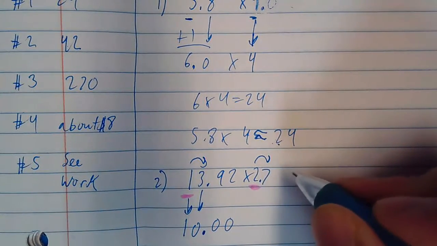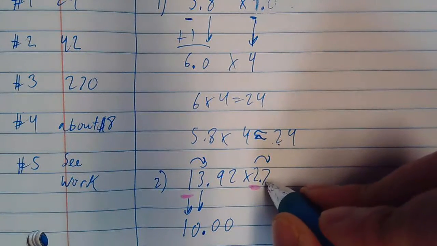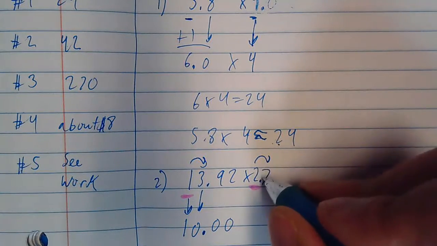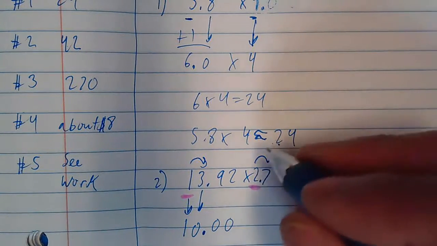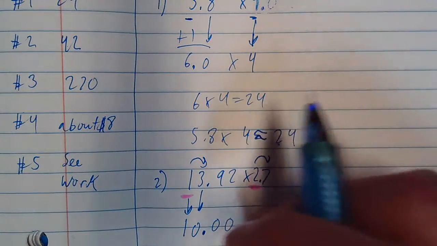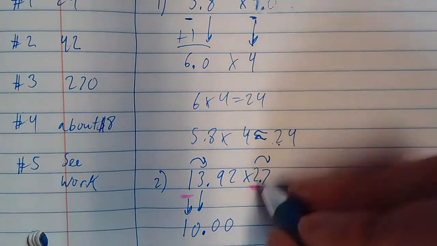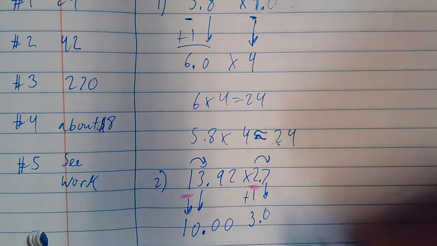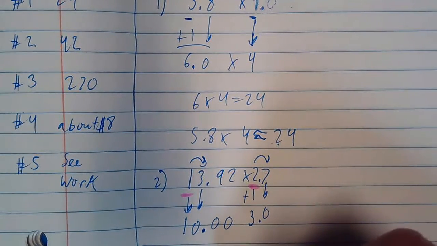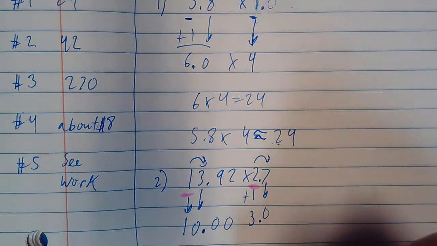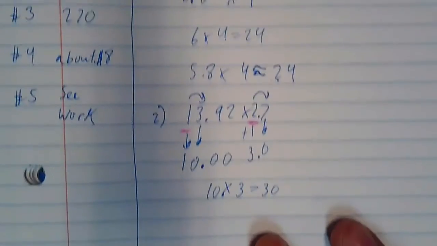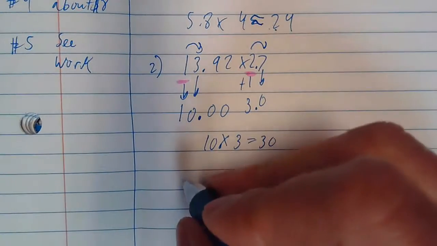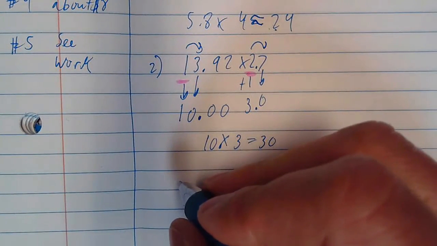You look at the 2. The number after it is 5 or more. Forgetting, I always think it's more than 5, but the rule is if it's 5 or more, right? So you add 1. It becomes 3. This becomes 0. 3.0. 10 times 3 is 30.